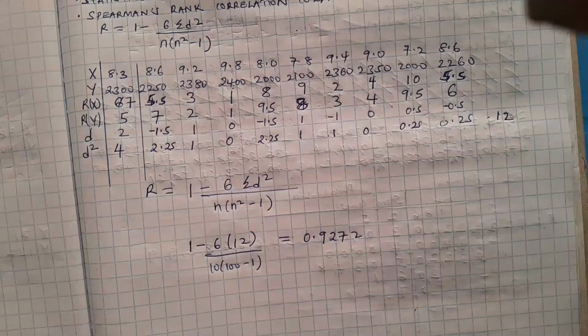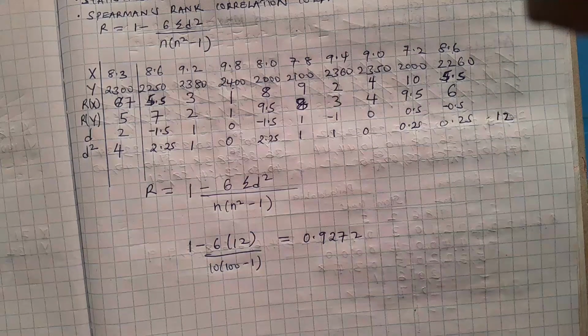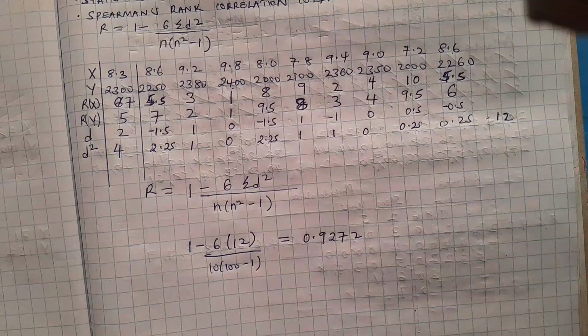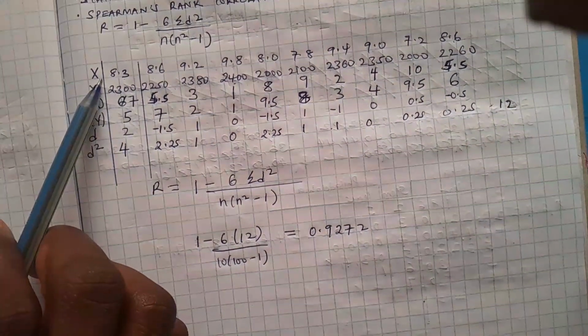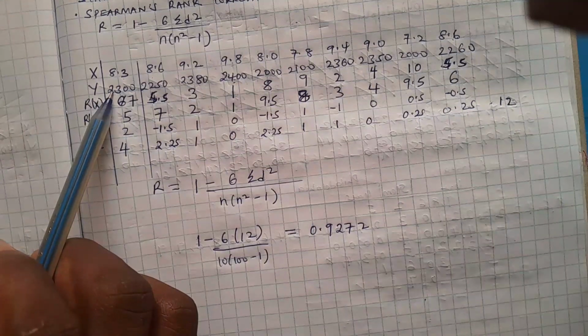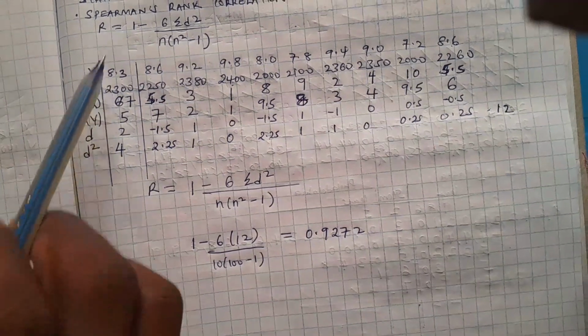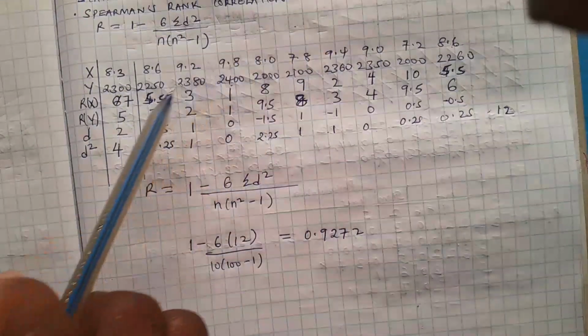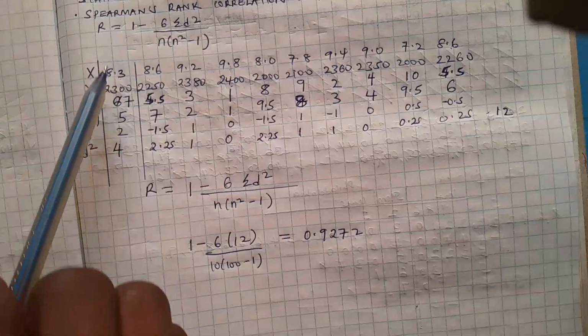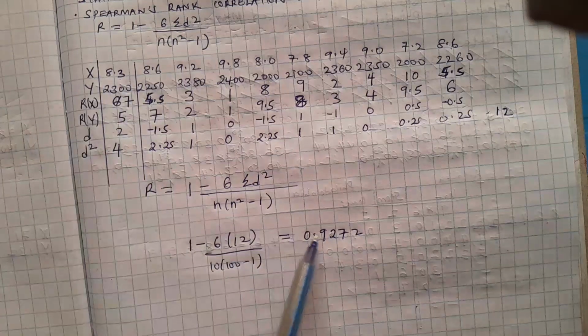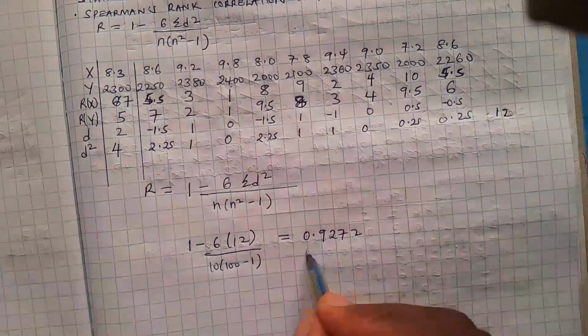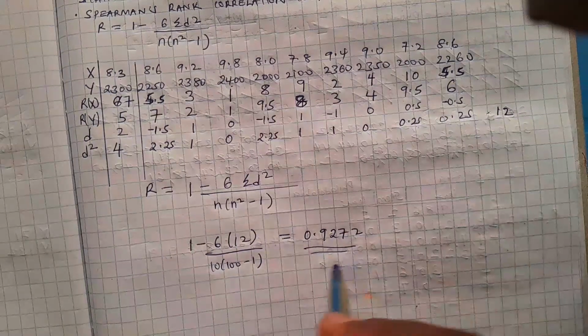Now this is how you use Spearman's rank correlation coefficient to find R, the correlation coefficient between two sets of variables. Our variable X was the grade point average, while Y was the graduate record exam score, and we have found that the correlation coefficient between a student's grade point average X and the record exam score Y is 0.9272. This is a positive correlation coefficient.